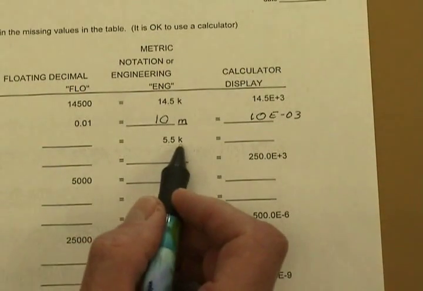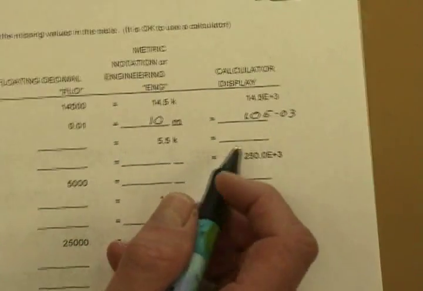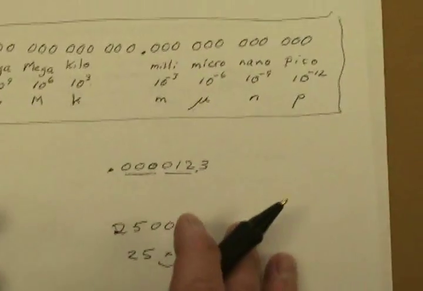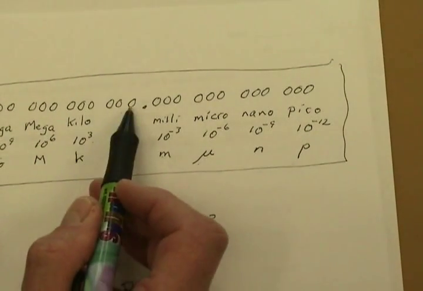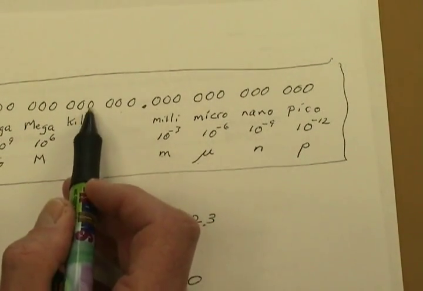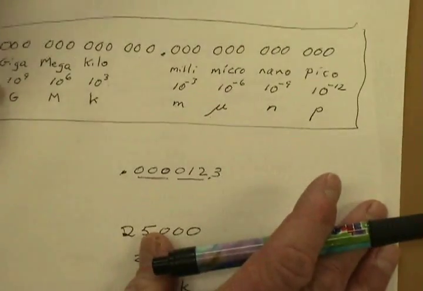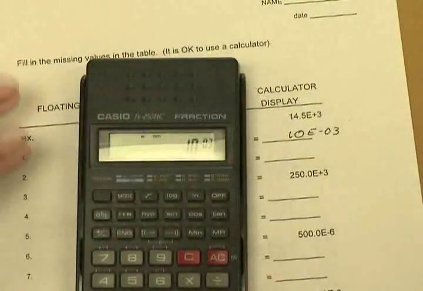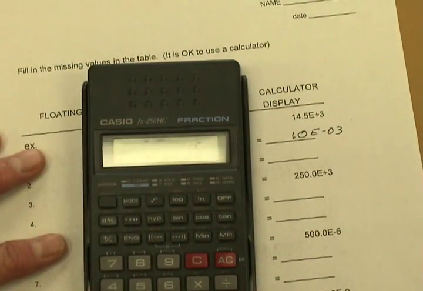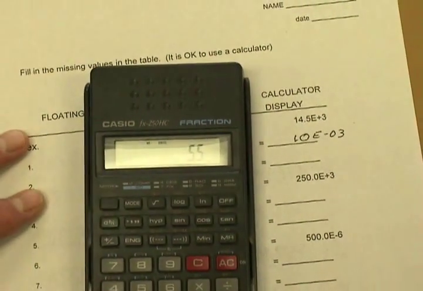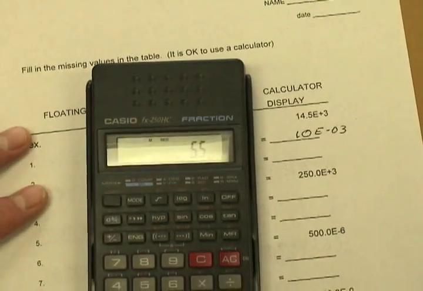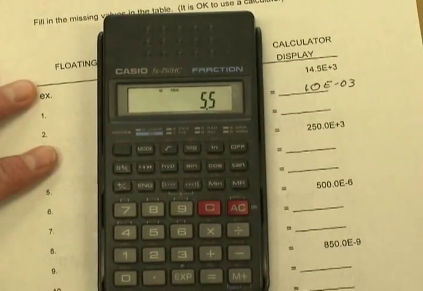Can we look at 5.5k? Well, let's look at the number line and do this one. 5k, there's the single digit k's, there's the 5.5 would be over here. 5.5k. Do you see it? Let's use the calculator. 5.5. How do we go from engineering notation to floating?